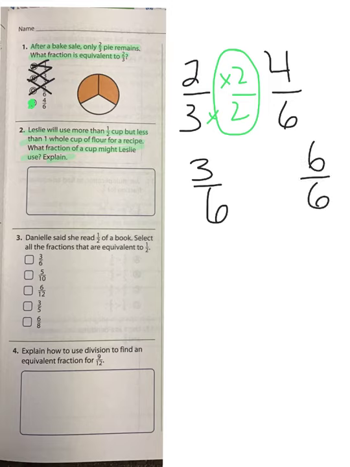So I need a number between 3/6 and 6/6. So I know 4/6 would work or 5/6. Let's use 5/6. 5/6 is greater than a half but less than a whole.